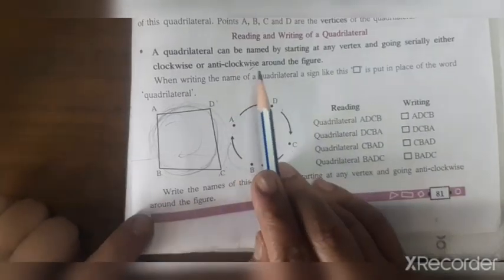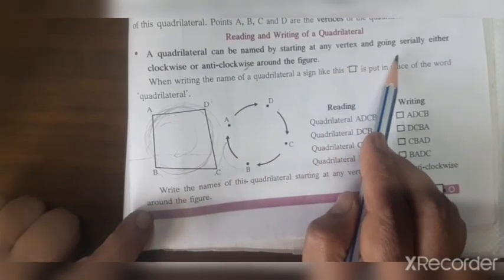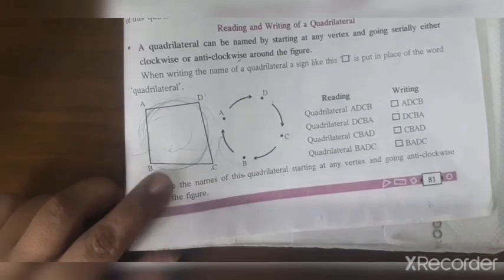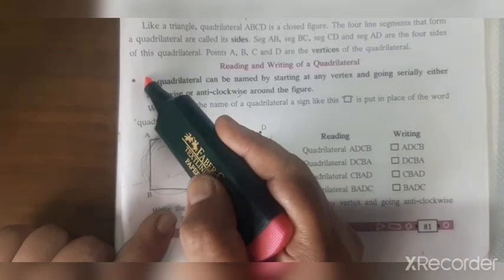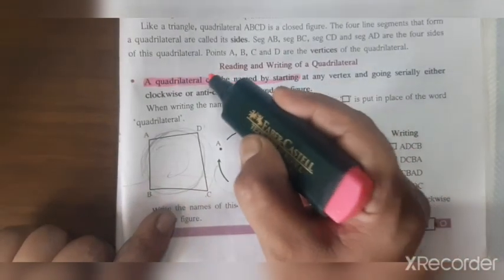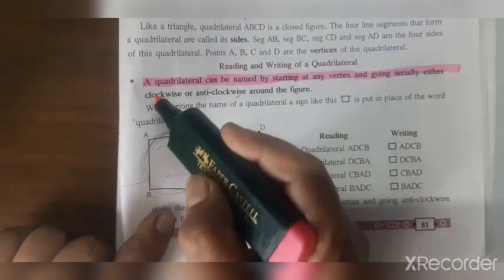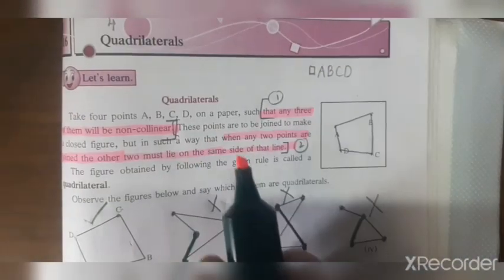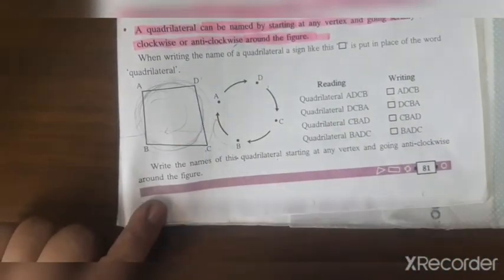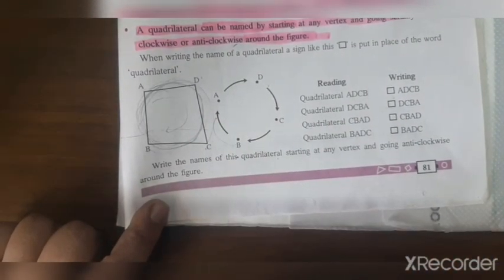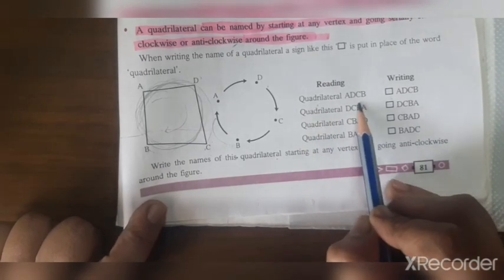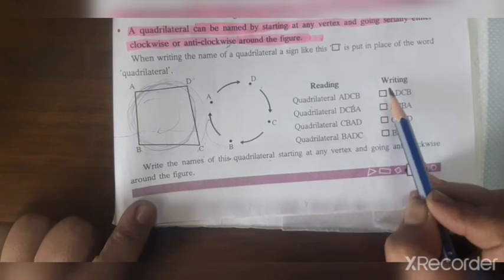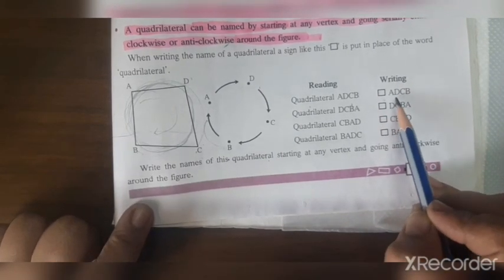A quadrilateral can be named by starting at any vertex and going serially either clockwise or anti-clockwise around the figure. So this statement is also important. Whichever statements I have marked, they are important. You need to study them and learn them by heart. Earlier also I have named 2 properties over here. They are also important. So if you see, it is said as quadrilateral ADCB, or it is written with this symbol, a small tiny box we have to make, and we have to write ADCB.